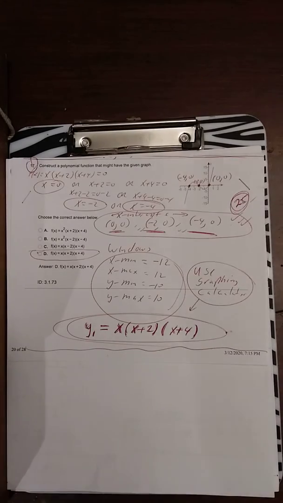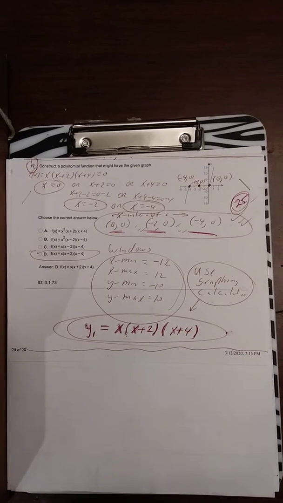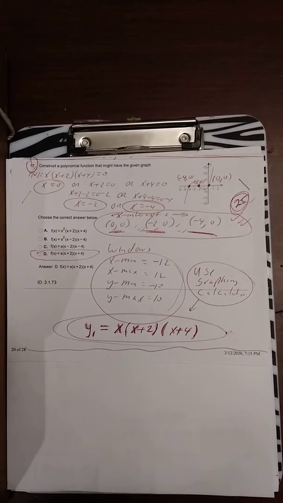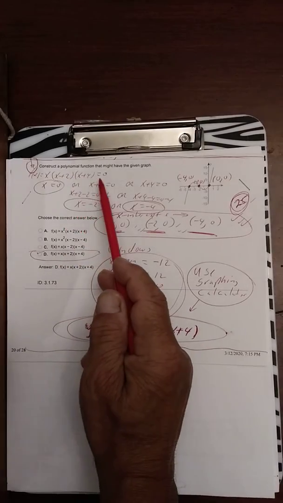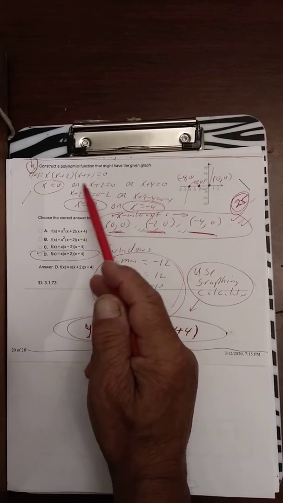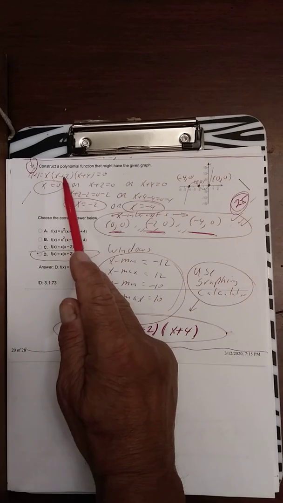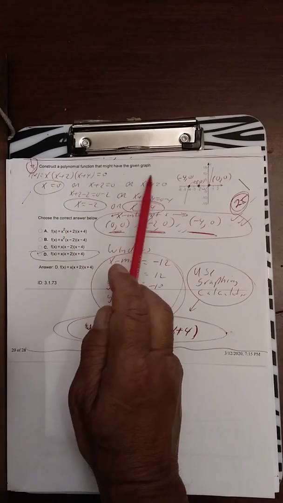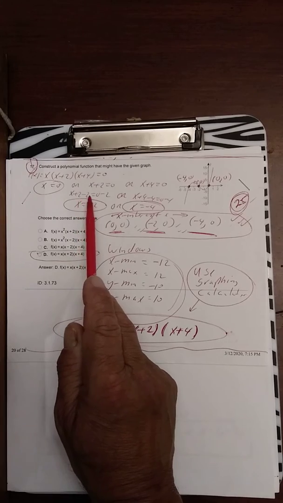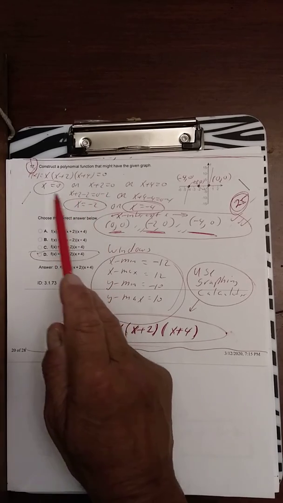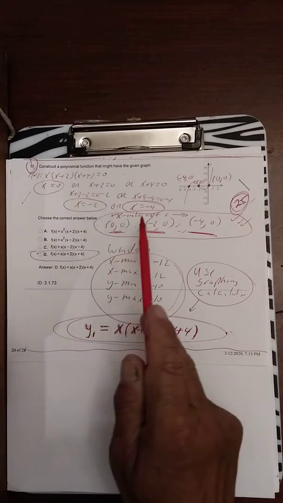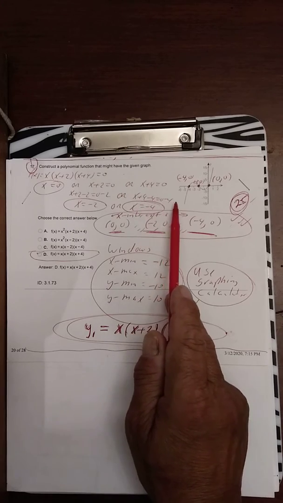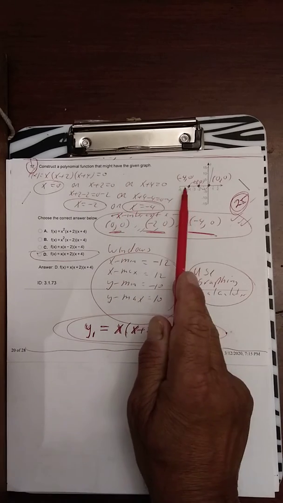Number 17 says construct a polynomial function that might have the given zeros. f of x equals x times x plus 2 times x plus 4. This is what we think it is. Equals 0, equals 0, equals 0. So minus 2, plus 2. So x is 0, x is negative 2. And then minus 4, plus 4. So x is negative 4. So those are the intercepts right there.